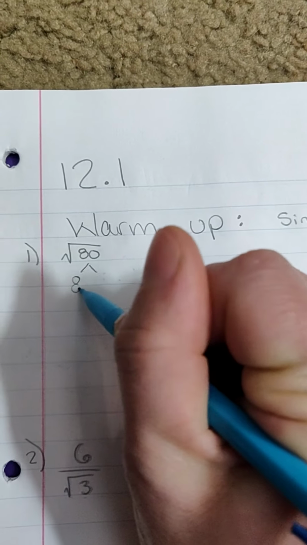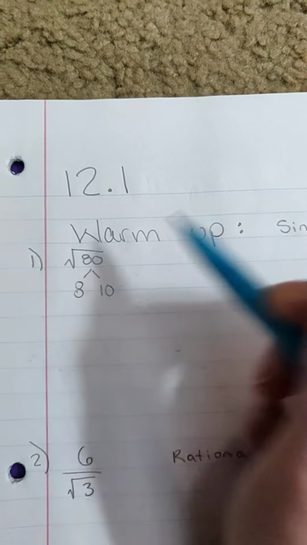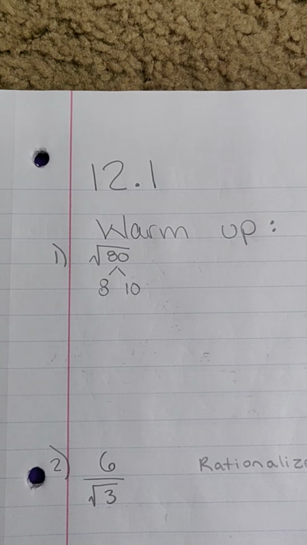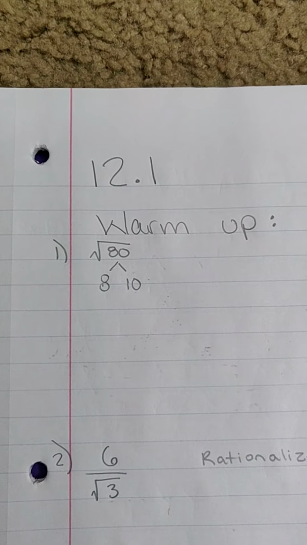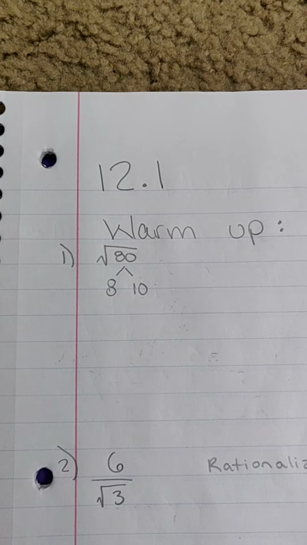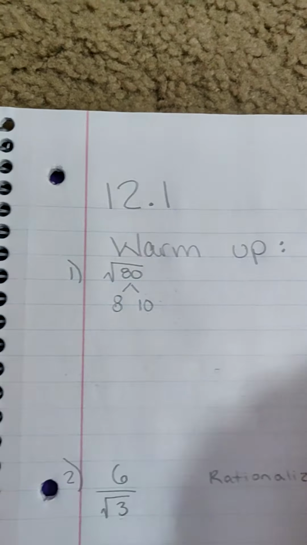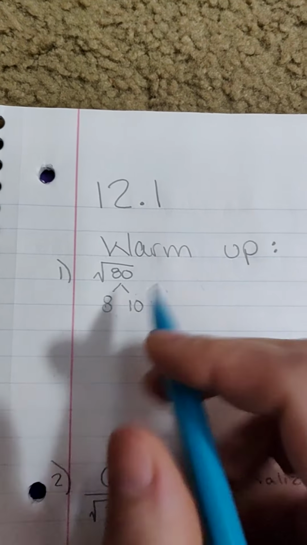If I have the square root of 80, that's the same thing as 8 times 10. Now remember, there's different ways that you can break up 80. You could divide it in half, so you would have 2 times 40. But in this case, I know that 8 times 10 equals 80. So I did 8 and 10.